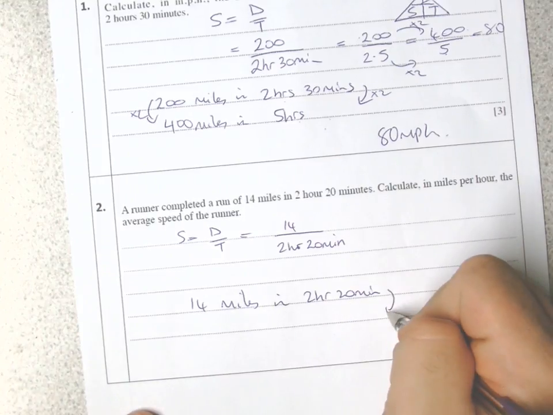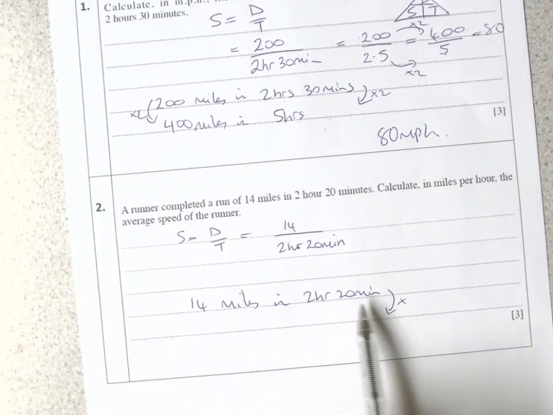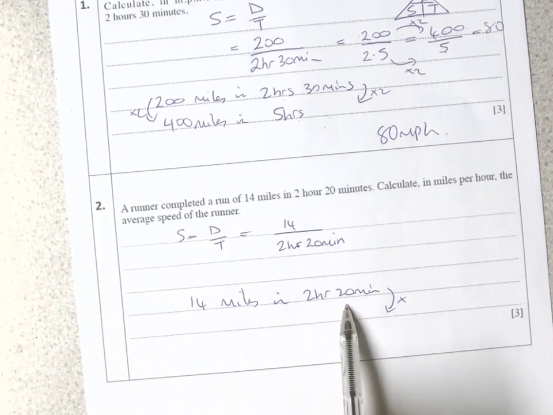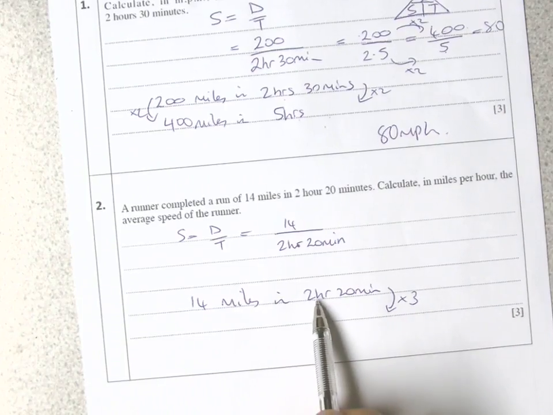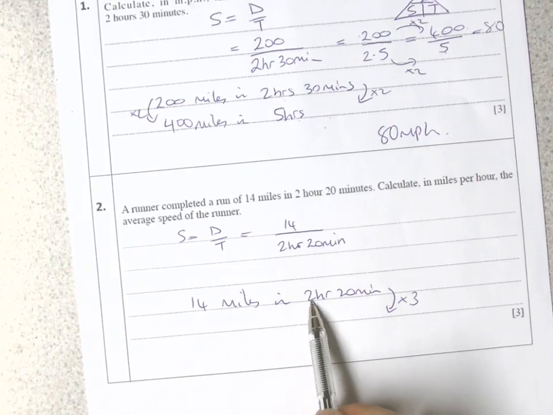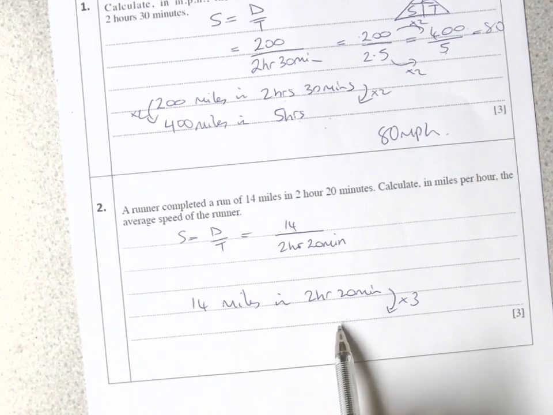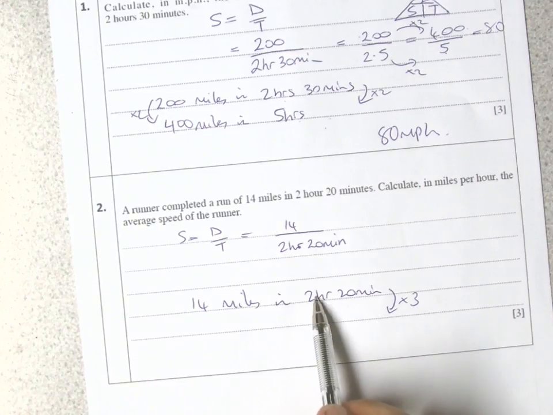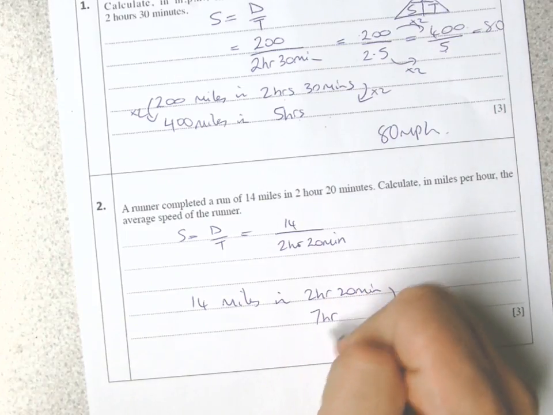Now think about what you can multiply this by to get a whole hour. If I multiply it by 2, I get 4 hours and 40 minutes. If I multiply it by 3, of course, this will become 6 hours. If I multiply that by 3, that will become 60 minutes, of course. So that becomes 6 hours, this becomes 60 minutes. And we know, of course, 60 minutes is actually an hour. So when you times this by 3, you get 6 hours there, and that becomes an hour. So in total, you get 7 hours.